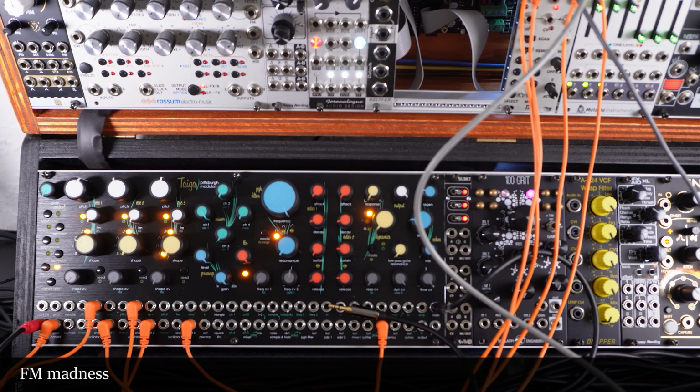I've set it up so that oscillator 2 is modulating oscillator 1 much more at the beginning of a note and much less as the note is sustained. So here's the sound without modulation.